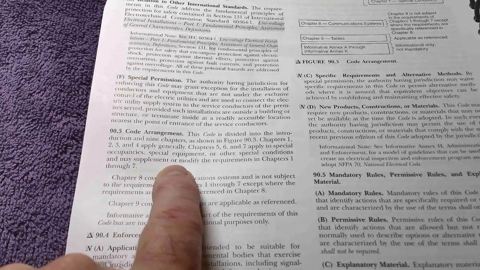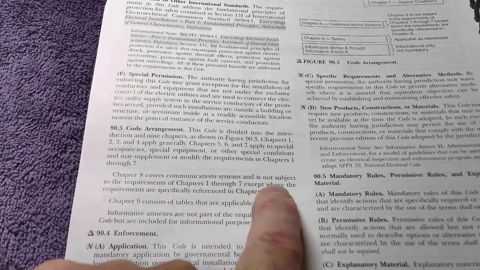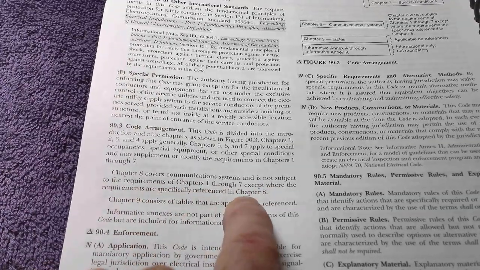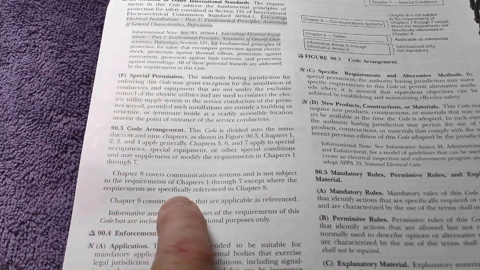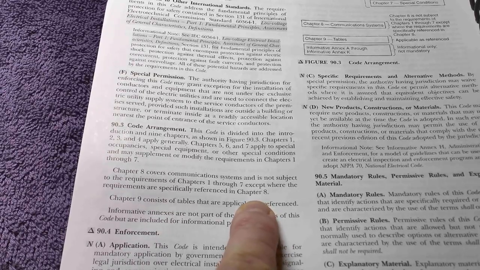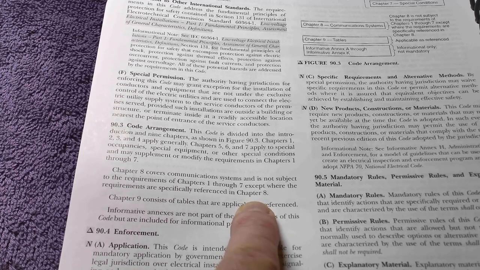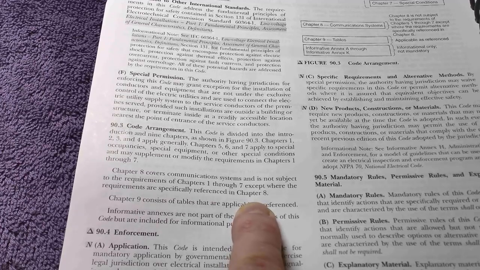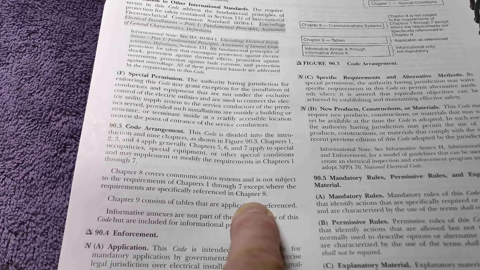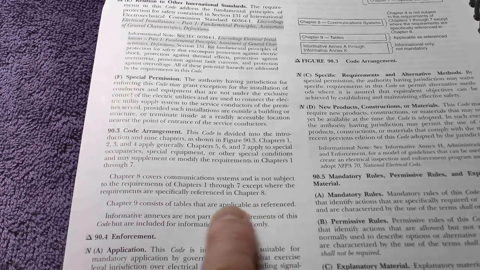It's special occupancies, special equipment, or special conditions. Chapter 8 covers communication systems and is not subject to the requirements of Chapters 1 through 7, except where the requirements are specifically referenced in Chapter 8. So if Chapter 8 calls out grounding and bonding in Article 250, now Article 250 applies. If Chapter 8 talks about conduit fill, now Chapter 9 Table 1 applies for conduit fill.